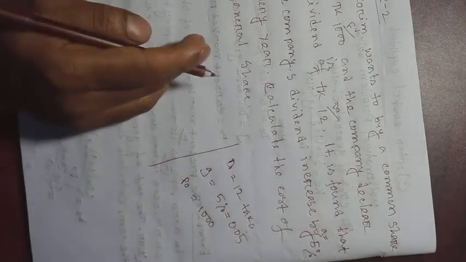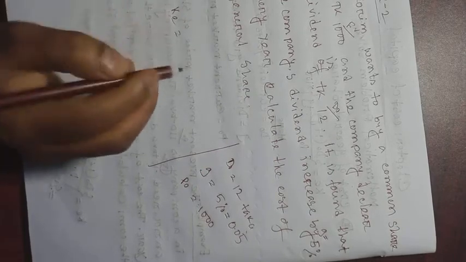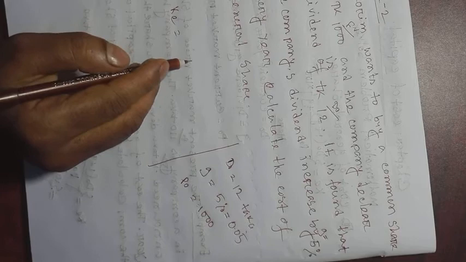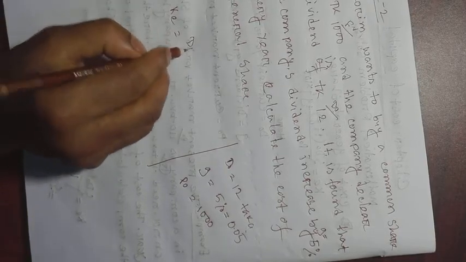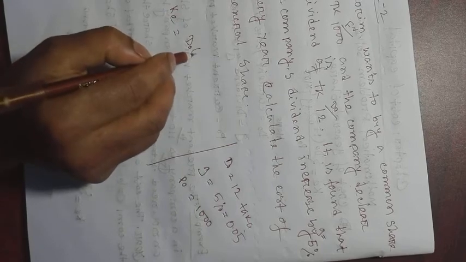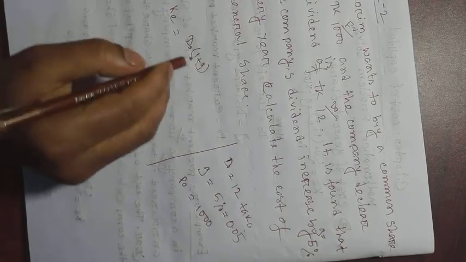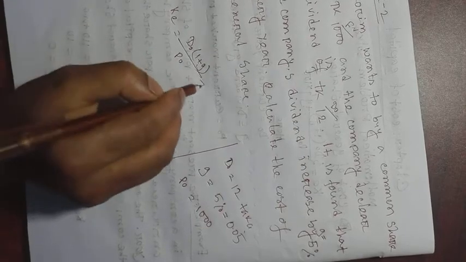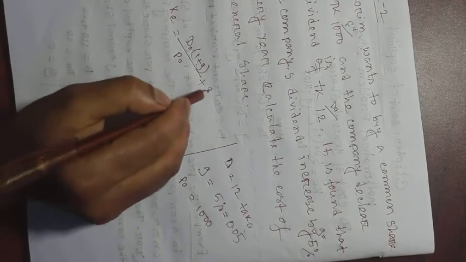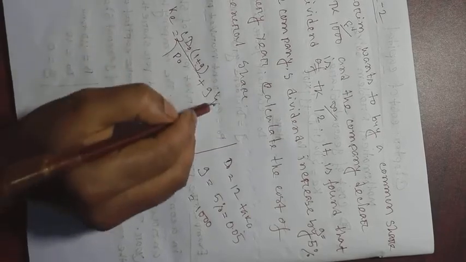So dear students, now I write the cost of common shares or cost of general shares. We know that the cost of general shares is D0 bracket 1 plus G, I mean the growth rate, divided by P0 plus G, into 100.